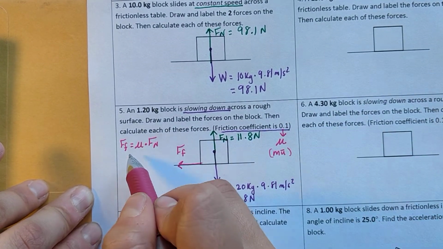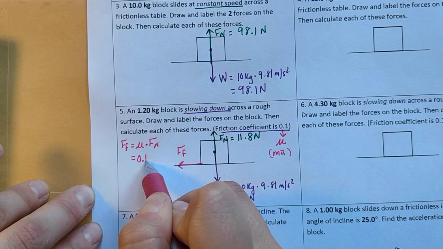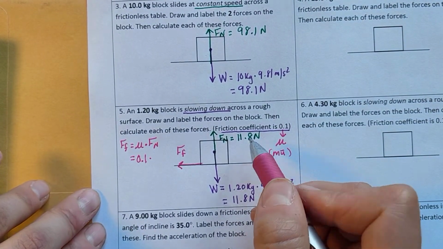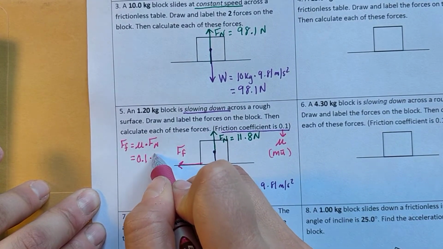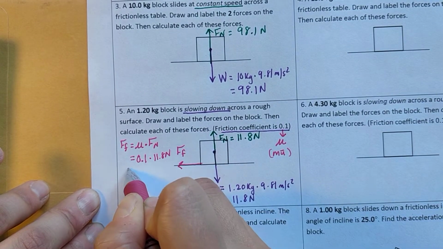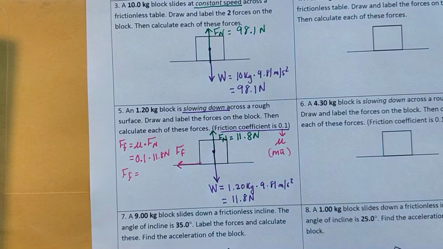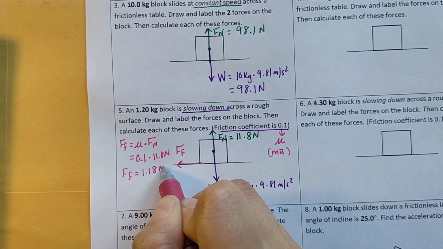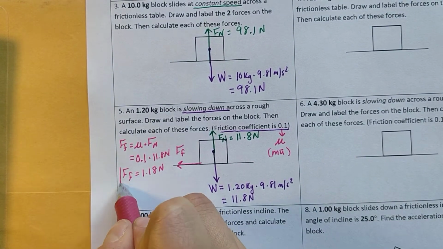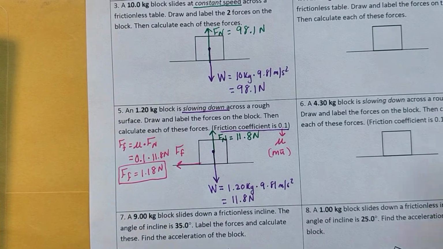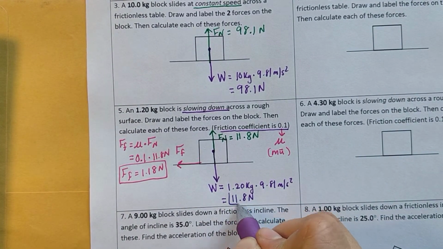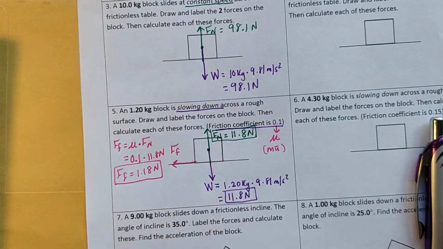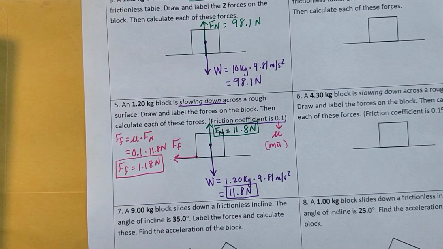It's a unitless number. So the force of friction is 0.1 times the normal force, which is equal and opposite to the object's weight, or the force of gravity. So 0.1 times 11.8 newtons. This is just divided by 10, so 1.18 newtons for the force of friction. I do want you to box in your answer. Sorry, I have not been doing that, but just to make it easy for me to see and so you know yourself what you've done, go ahead and box in your answers.